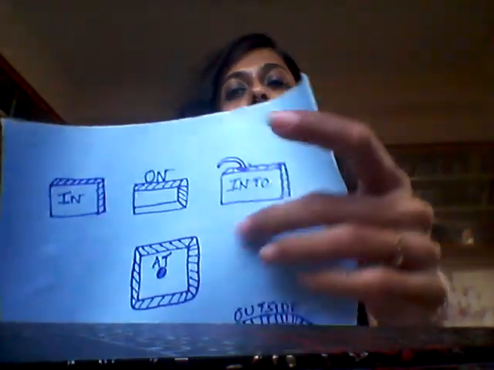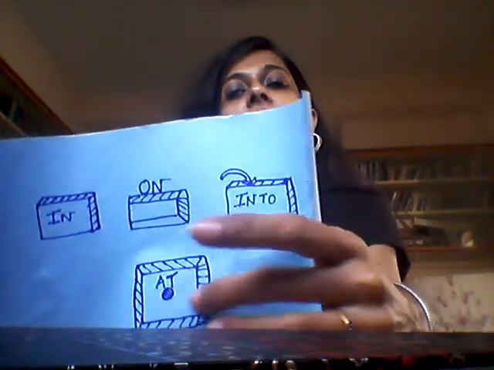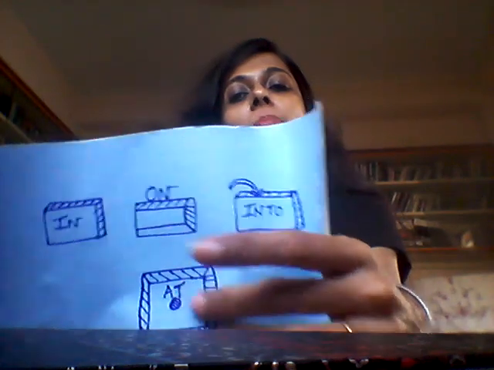So to indicate that movement or motion, that shift in position from one point in space to another, we have to use into. And at, when we want to indicate a particular or a specific point in space or time for that matter, we have to use the preposition at. Therefore, at the center of the table, at the center of the room, or at the center of the coaster, or at a corner.